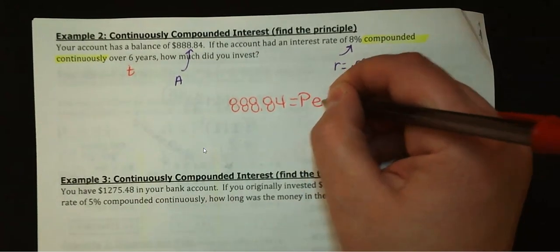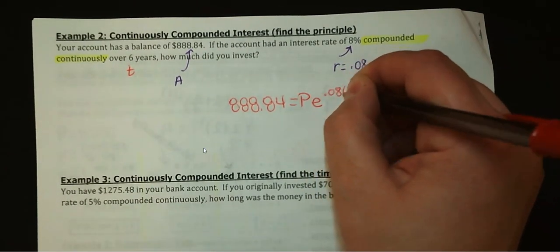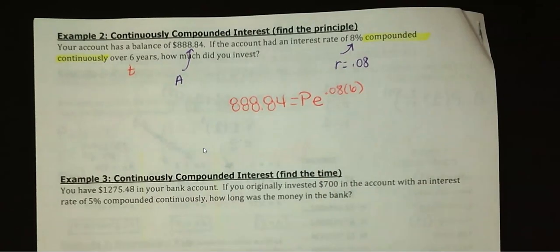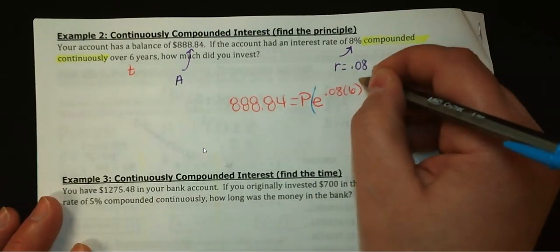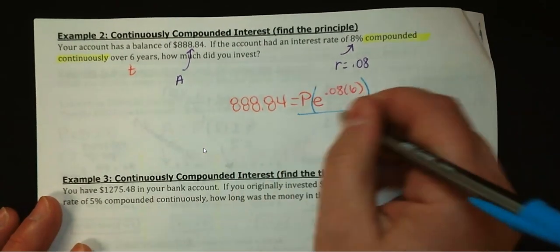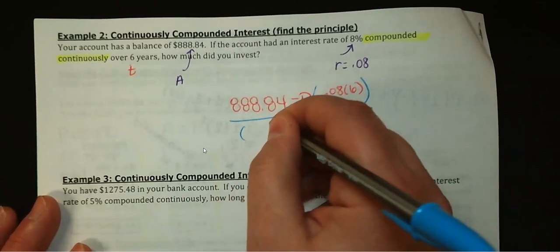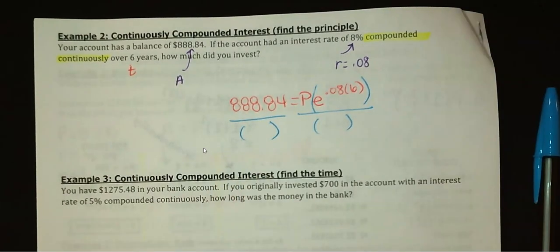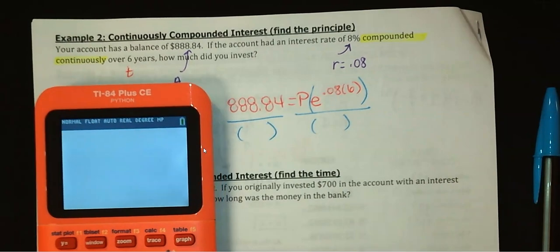And then this would be e to the 0.08 times 6 power. Now, e is not a variable. It is that weird 2.718 number. So we are just going to divide both sides by what I just put parentheses around to get our principal.